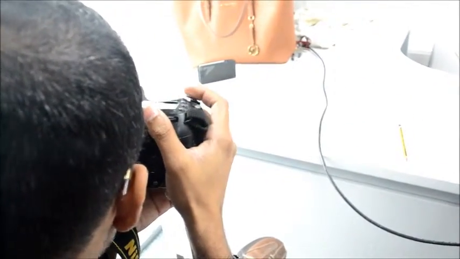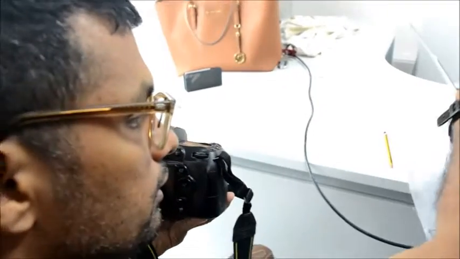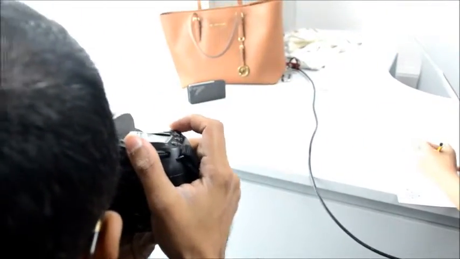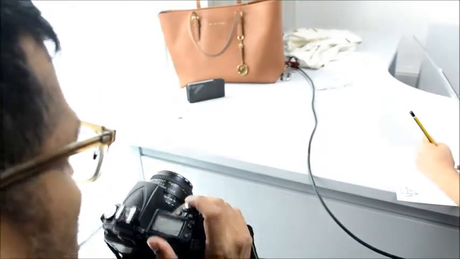Okay, now I'm going to spot meter it. I'm going to take the spot meter for the bag first. So the bag I need you to write down. What is the ISO right now over here? 200.